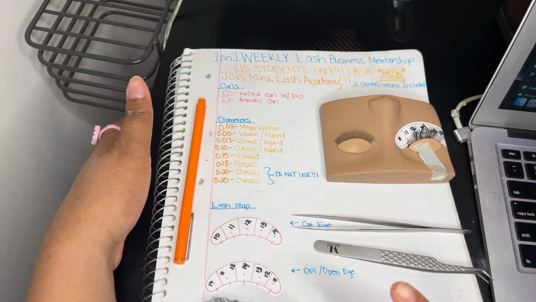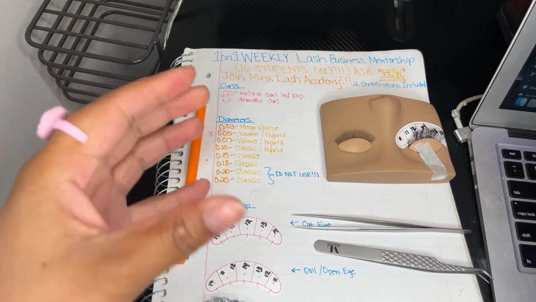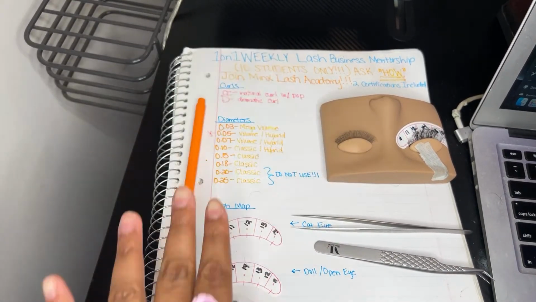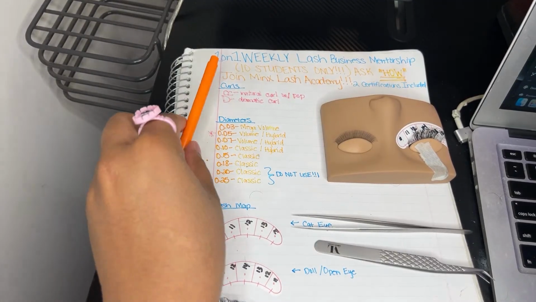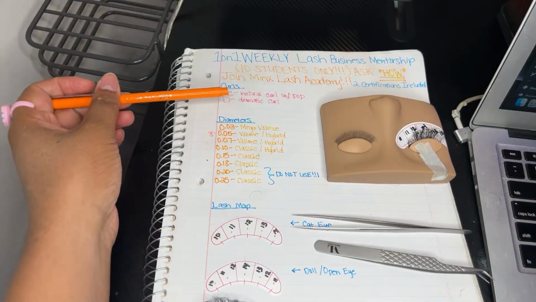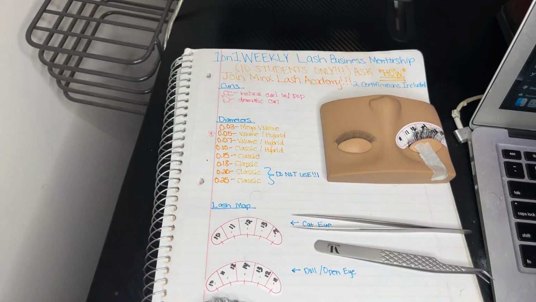But I did write out all this information on this paper to help all of my beginners out there, or all of my girls out there who don't know lash extensions. I wrote out the basics for y'all. So on this paper, you guys, when it comes to lash extensions, these two diameters right here are the most important things that you need to understand as a lash tech, okay?